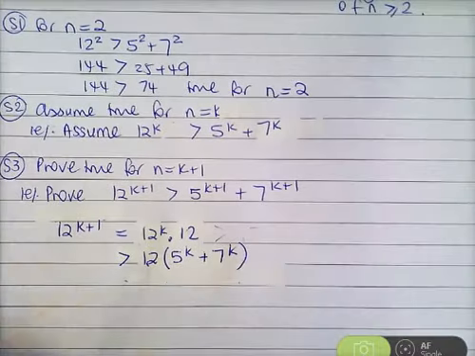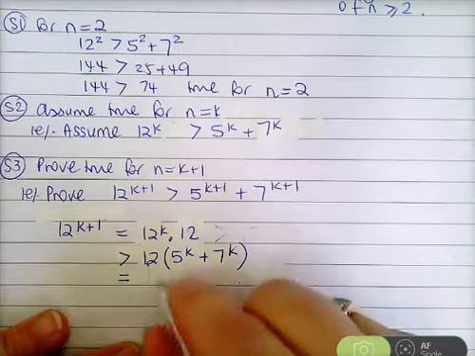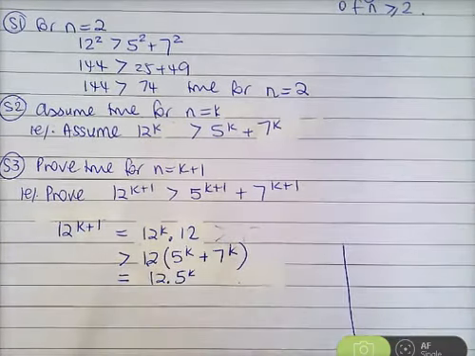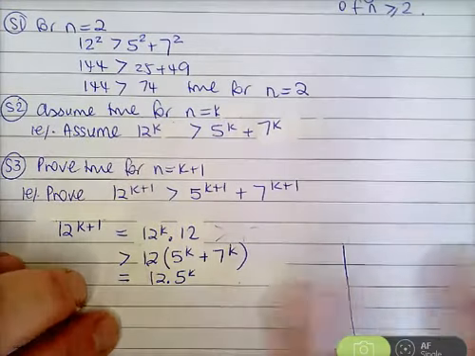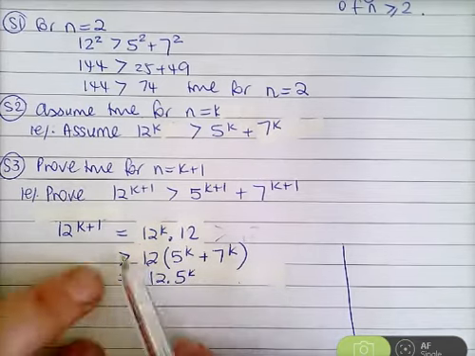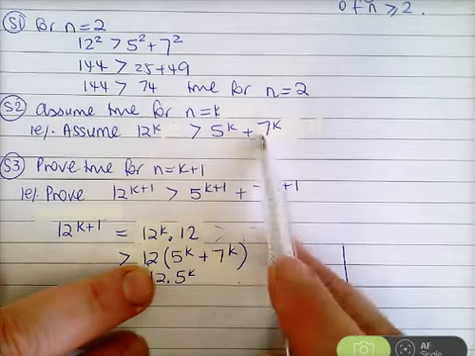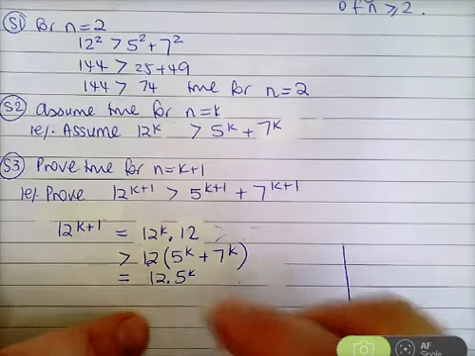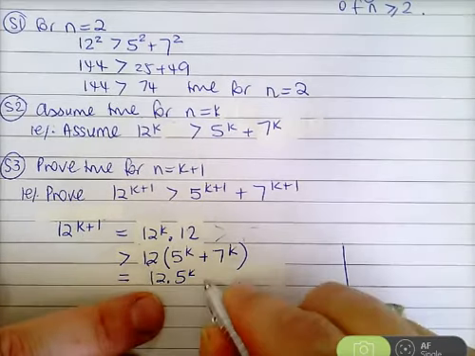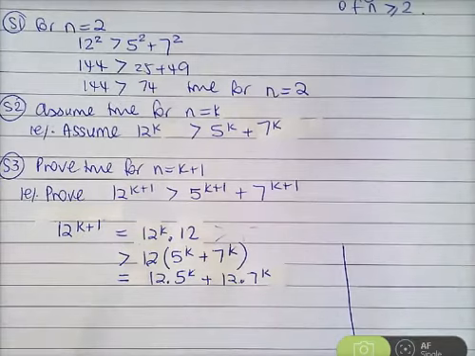Actually, there's nothing wrong with this. I'm likely going to do this method rather than the other, so let's just stick with this. So it's 12 to the k times 12, which is greater than, we're replacing 12 to the power of k with, greater than 5 to the power of k plus 7 to the power of k. Now that line there, I'm just expanding, happens to equal 12 times 5 to the k plus 12 times 7 to the k. But look at what we're trying to do.